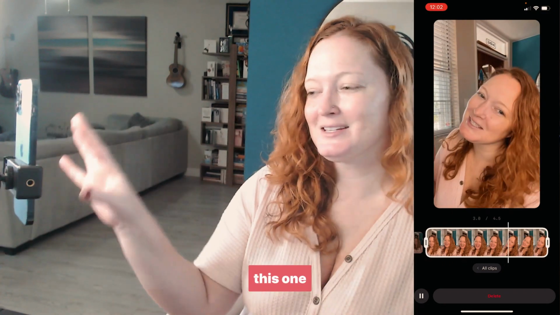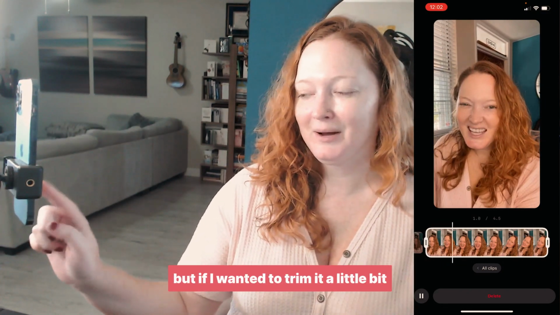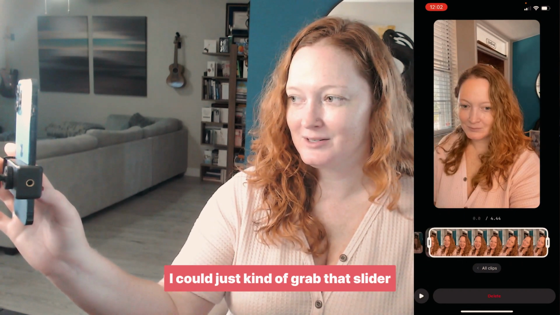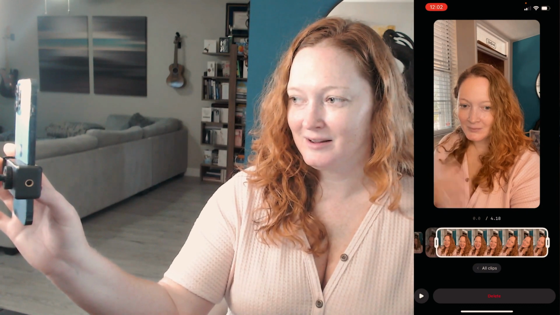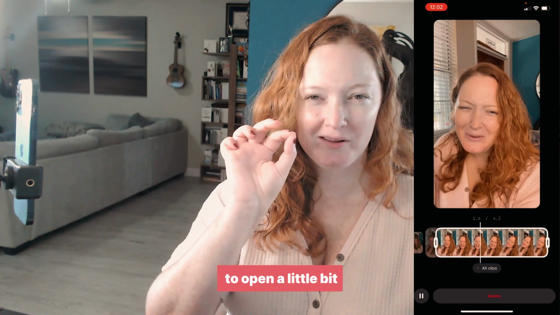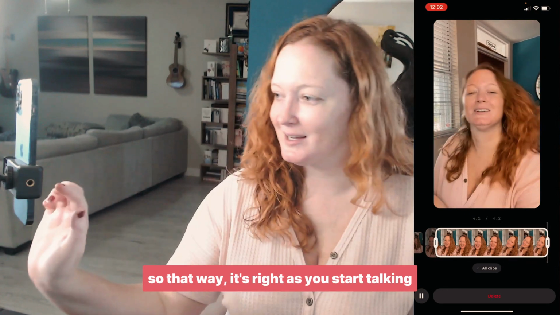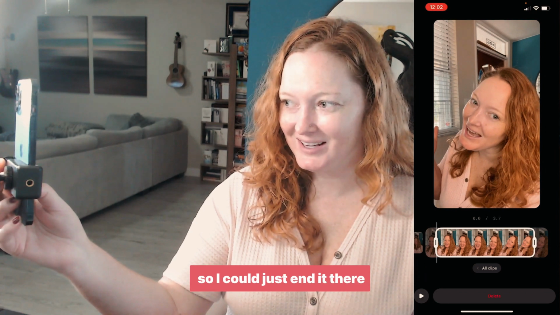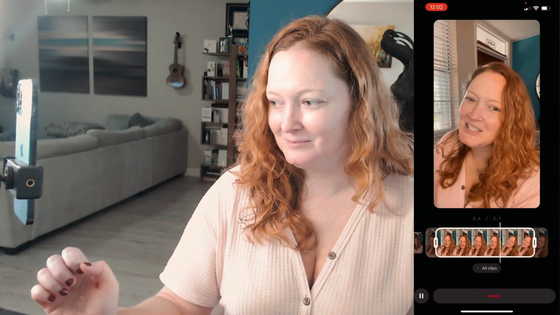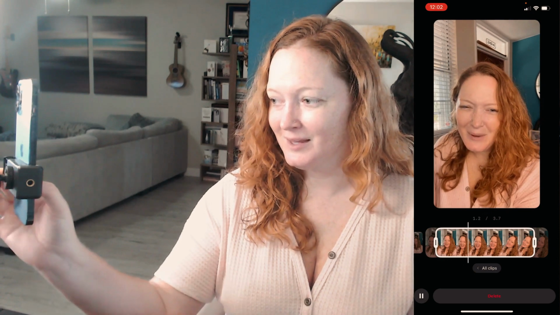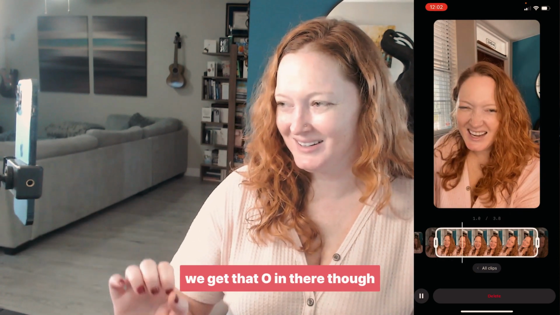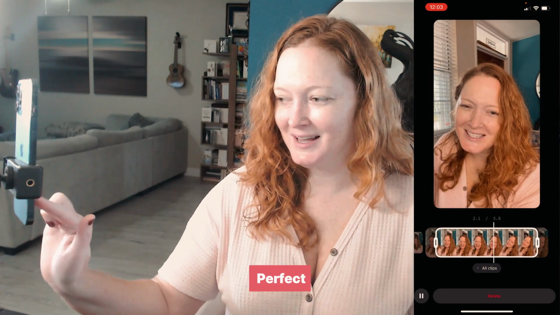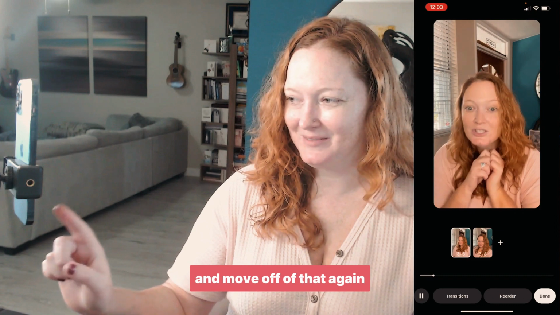So here we get, this one actually didn't end up needing a lot of trimming, but if I wanted to trim it a little bit, I could just grab that slider, do a little bit here. I usually watch for the mouth to open a little bit, so that way it's right as you start talking. And I don't need to be flipping my hair back at the end, so I could just end it there. Let's see. Series from Soultivity Studio. Let's make sure we get that O in there though. Behind the Reel series from Soultivity Studio. It's getting the... Perfect. I'm going to click into the black section and move off of that again.